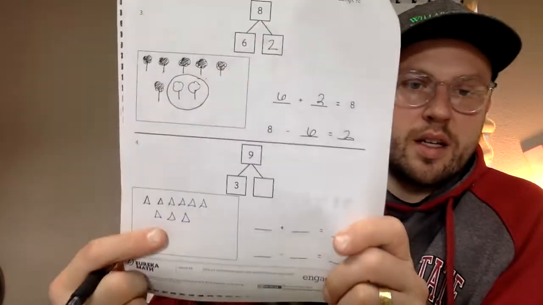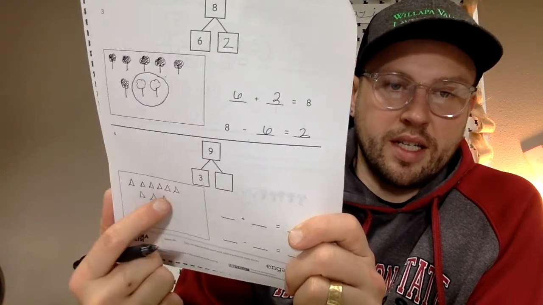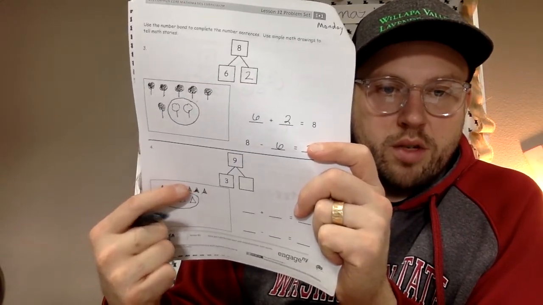1, 2, 3, 4, 5, 6, 7, 8, 9. Okay, there are 9 tigers. 3 of them are white tigers. And the rest of them are orange. Okay, so if 3 of them are white, that means 1, 2, 3, 4, 5, 6 of them are orange.